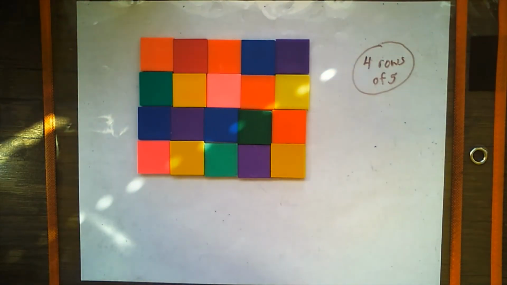Let's go ahead and now think more deeply about our array. How can we break this rectangle or decompose this rectangle into 2 equal parts? And remember, my friends, decompose means to break up. So how can we decompose this rectangle into 2 equal parts? Go ahead and pause here and talk to your friend or family member first before we work together on it as a team.